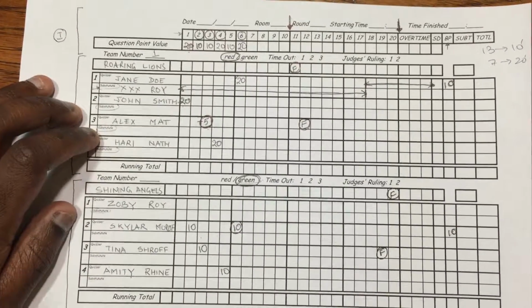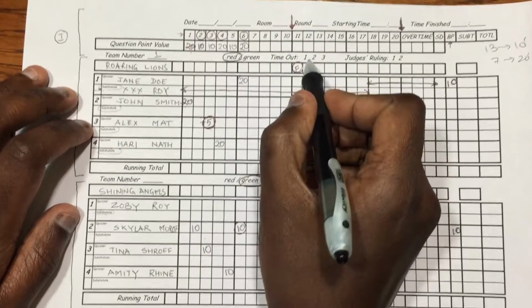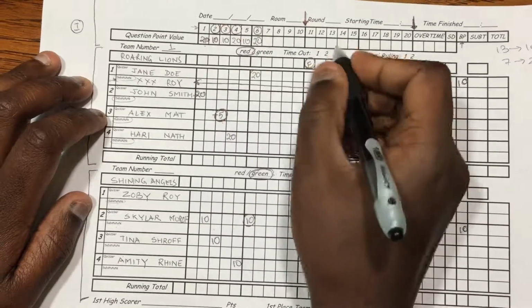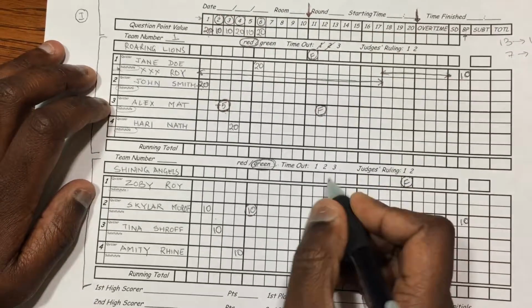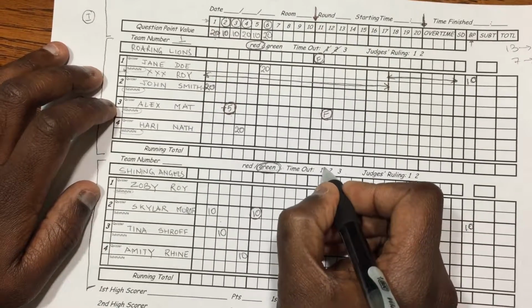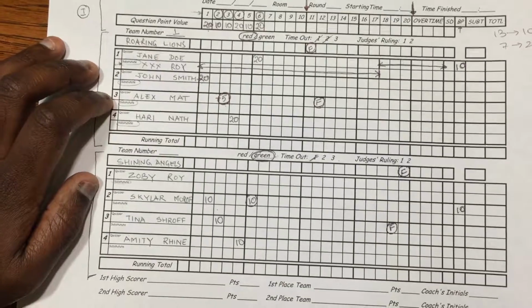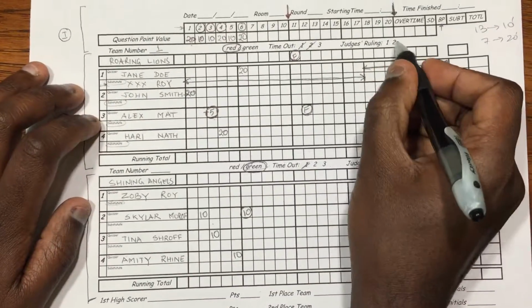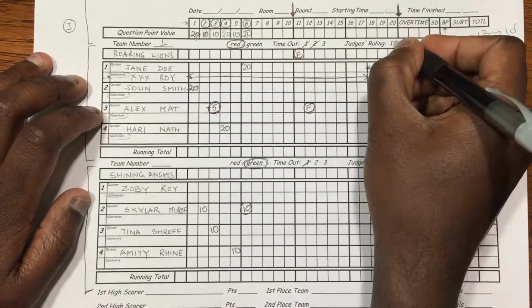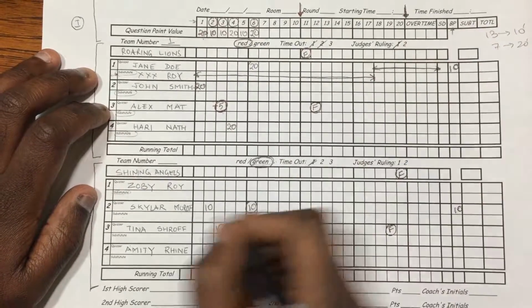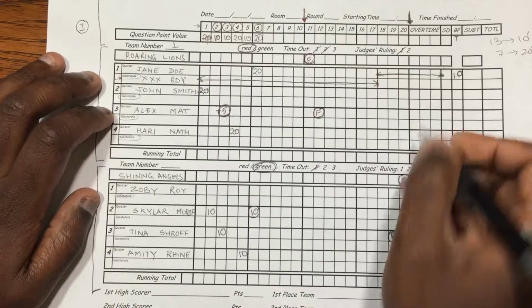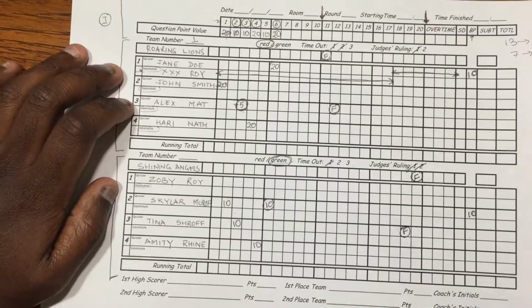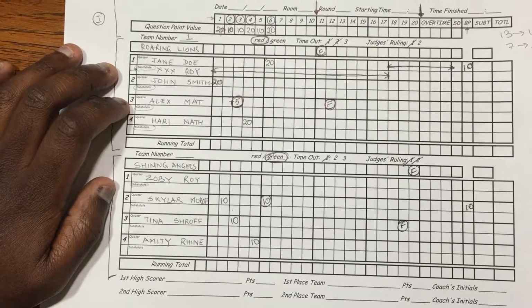And timeouts, this is where we record the timeouts. Each team is allowed 3 timeouts, 1 2 3 for red team, 1 2 3 for green team. If red team takes 2 timeouts, this and this, green team takes 1 timeout, this is where we mark. And for judges ruling, each team is allowed 2 judges ruling. So here we have 1 2 1 2. If green team has taken 1 judges ruling, strike here. Red team strike here. Green team has taken 1 or 2, strike here. That's pretty much it. Quiz out, I've talked about.